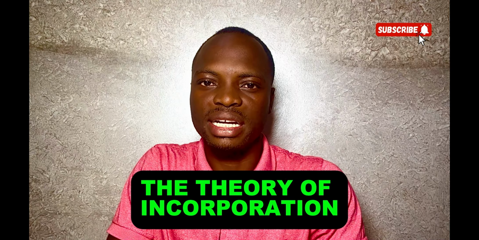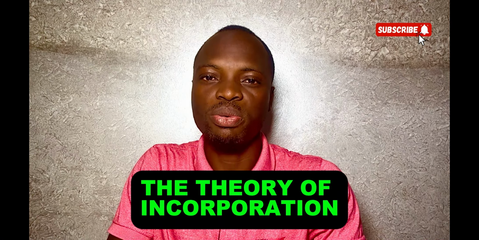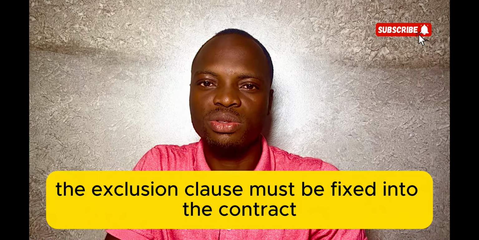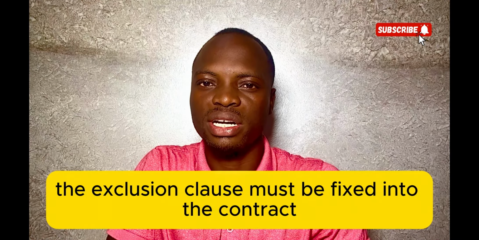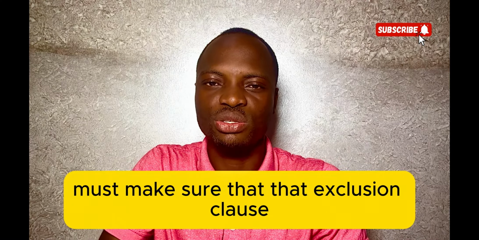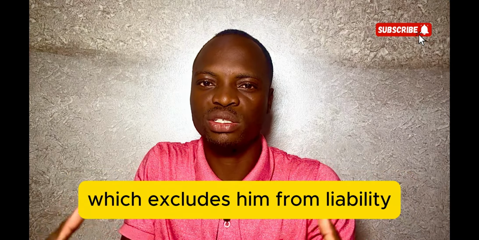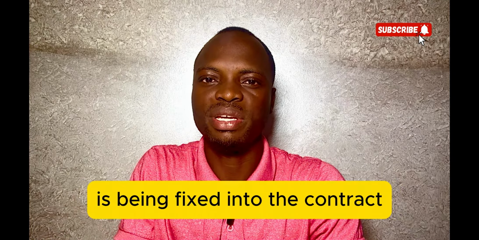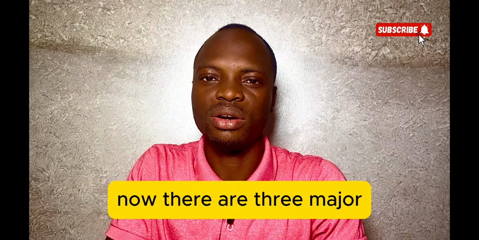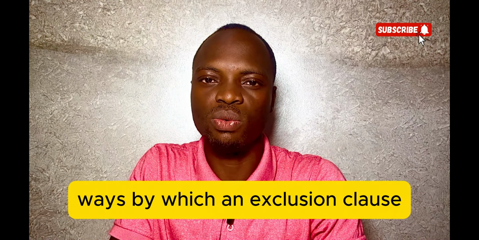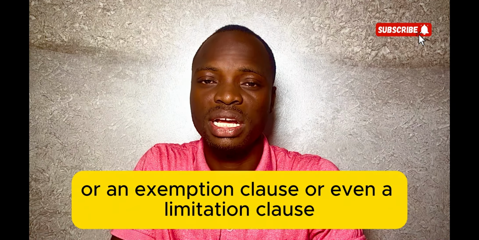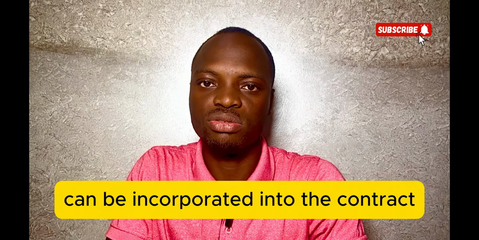What does it mean to say that the exclusion clause must be incorporated into the contract as a term? This means that the exclusion clause must be fixed into the contract. The person who seeks to rely on the exclusion clause must make sure that the exclusion clause which excludes him from liability is fixed into the contract, is incorporated into the contract. Now, there are three major ways by which an exclusion clause or an exemption clause or even a limitation clause can be incorporated into the contract.